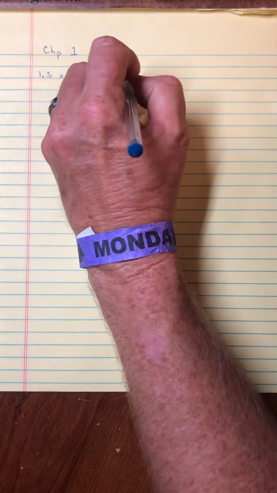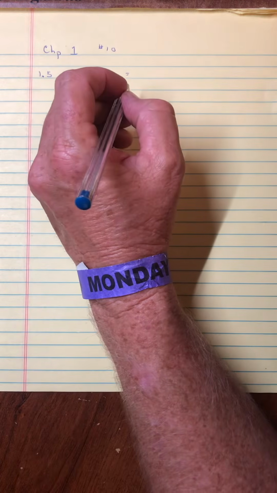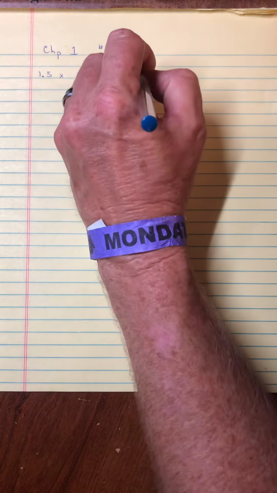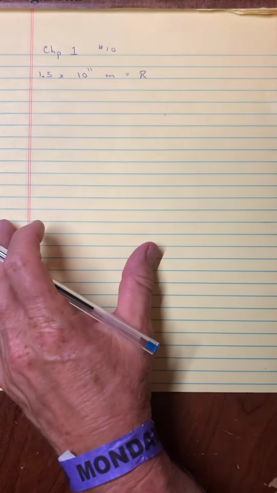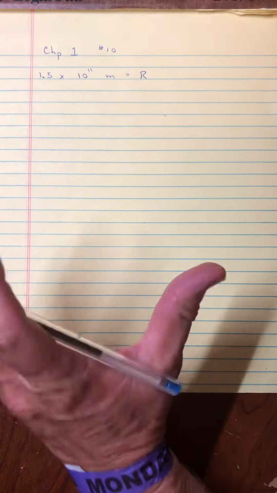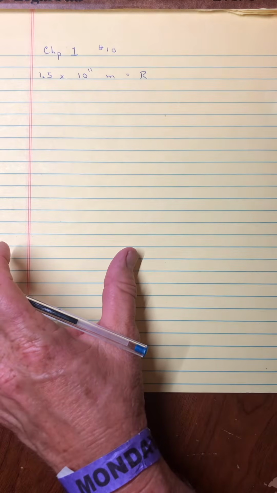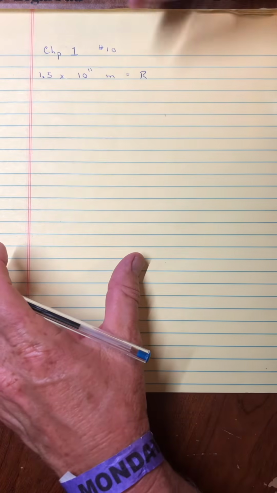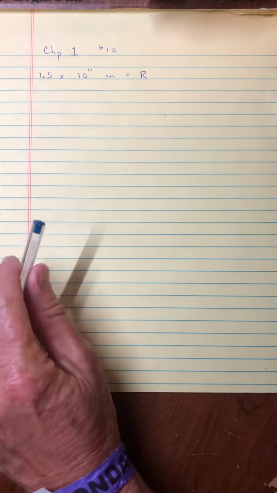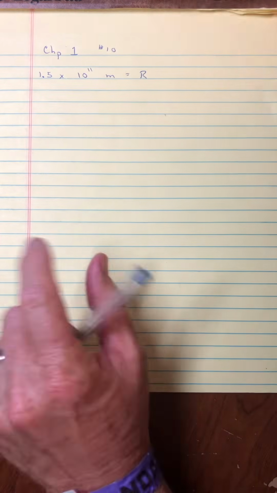But I'm just going to call that the distance. And since the Earth goes around in a near circle, I'll call it on average a circle and call it the radius of the circular orbit. So this is the radius of the orbit as the Earth orbits around the Sun.